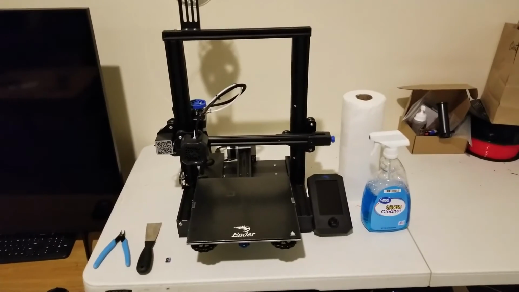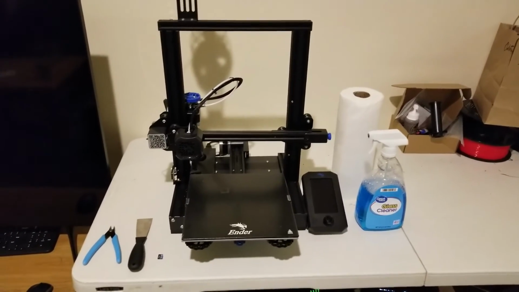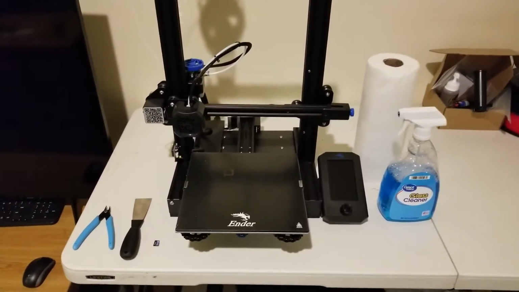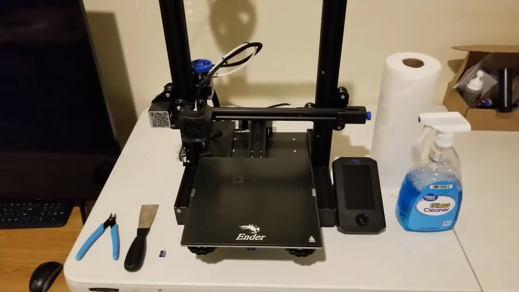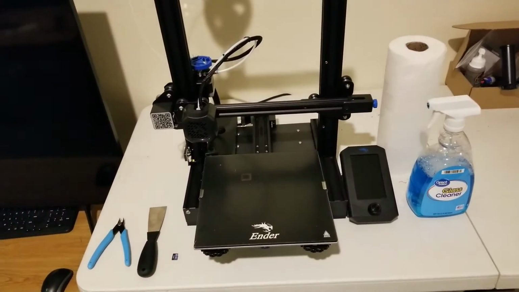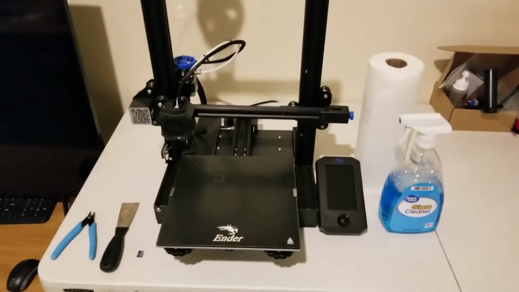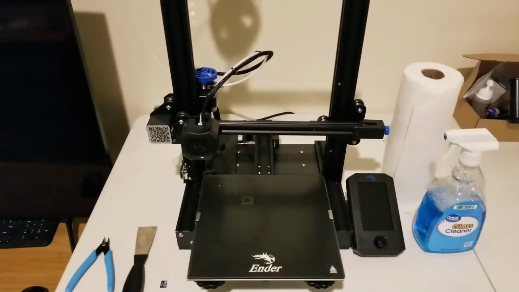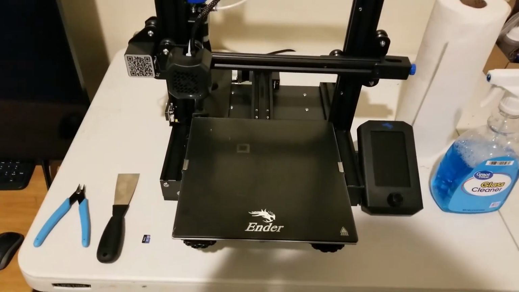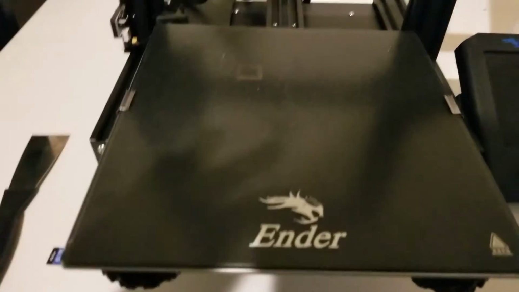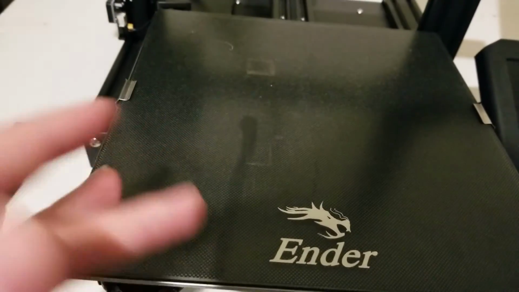Alright, so here we are at the 3D printer. Like I said earlier, this is an Ender V2 by Creality. So first things first, you're going to want to prep your 3D printer. I haven't used mine in a while, so the printing bed is a little dusty, as you can see.